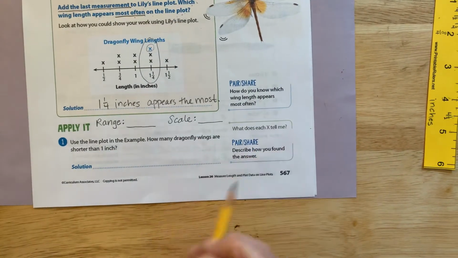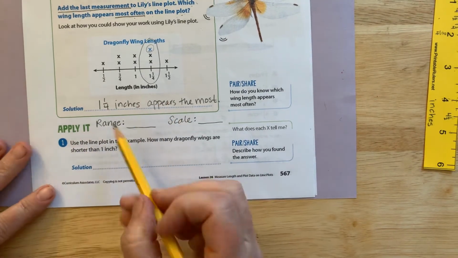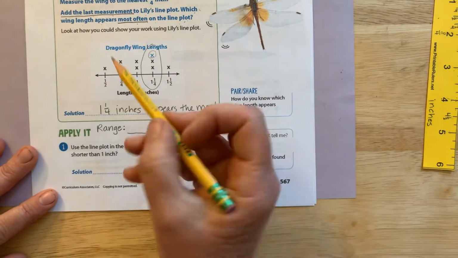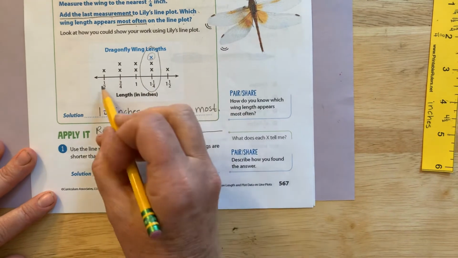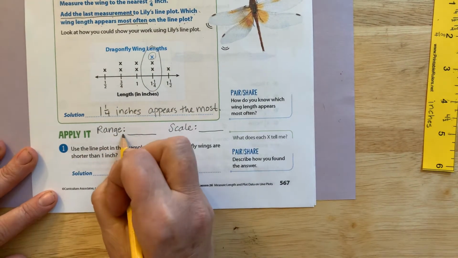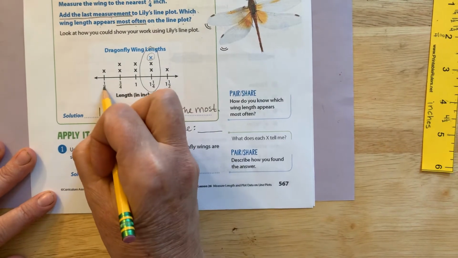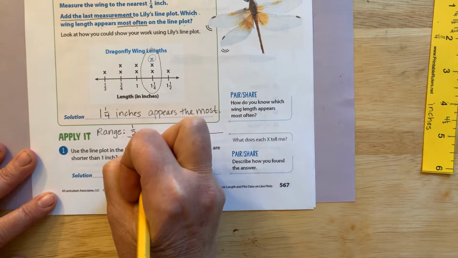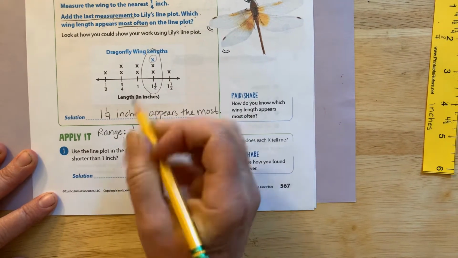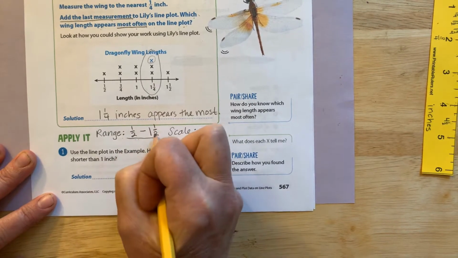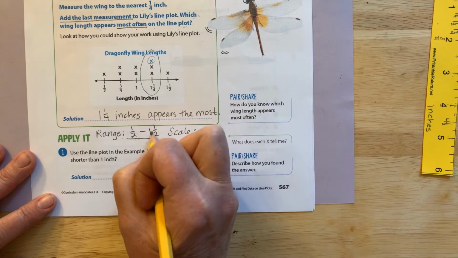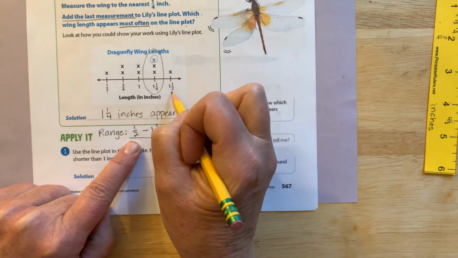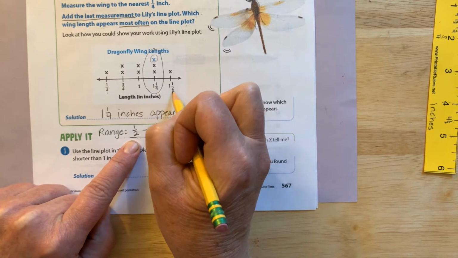Okay, now let's do the apply it. Oh, before we do that, I want to make sure we talk about range and scale because you're going to need range and scale for when you get into the work on the inside. If we take a look at this line plot, what is the range of this line plot? Remember, the range is the distance between the smallest length and the largest length. So my range goes from 1/2 to 1 1/2. So the smallest wing was 1/2 inch. The largest wing was 1 1/2 inches. So when I make my line plot, I have to start at least with the half, and I have to go up to at least 1 1/2.